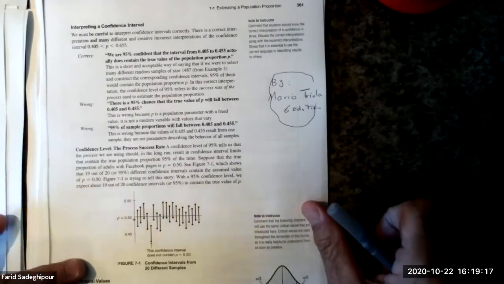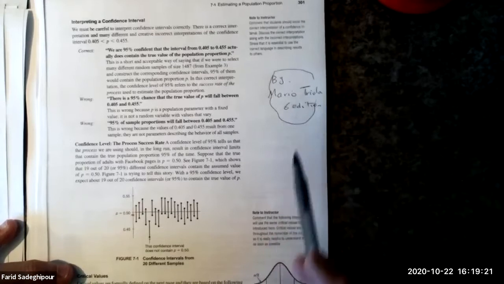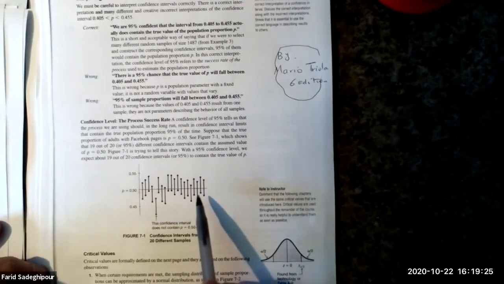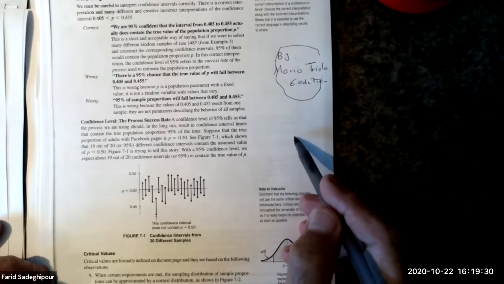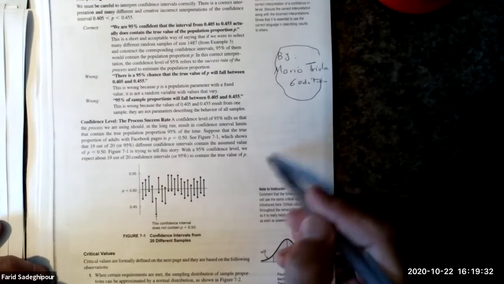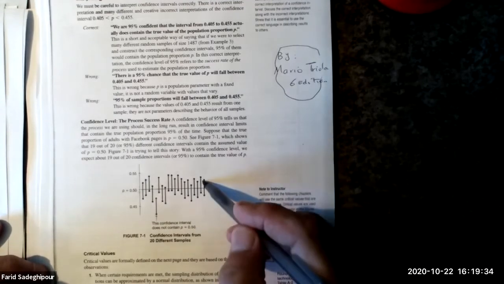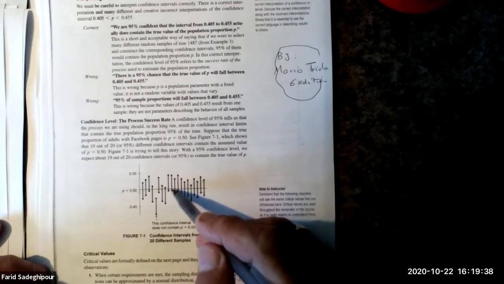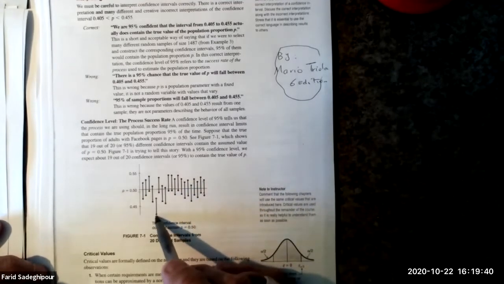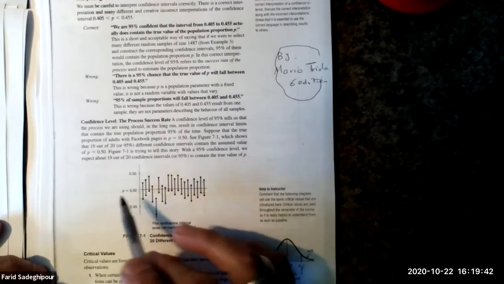Now, I took this page from the other textbook from Maria Triola, 6th edition. Here is a good example. They are saying that, okay, they took so many samples. For each sample, let's say from one area of the town, they took 200 samples and they calculated the interval. This is the interval. Then they took another sample to calculate the interval. You see all these intervals except this one, they all contain 0.5.